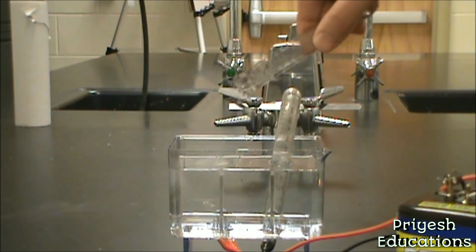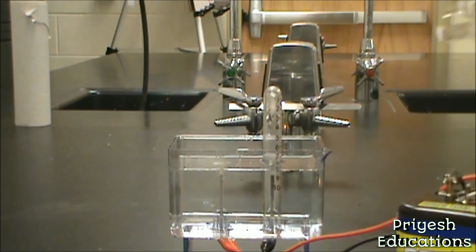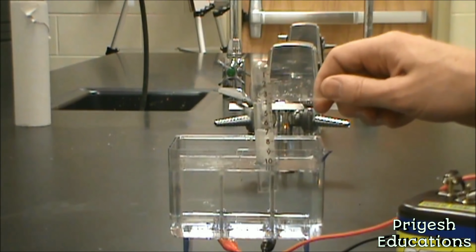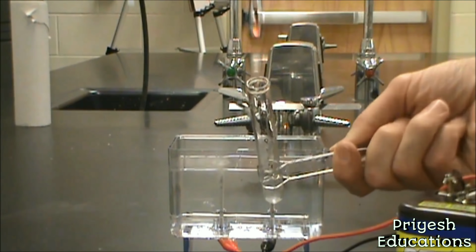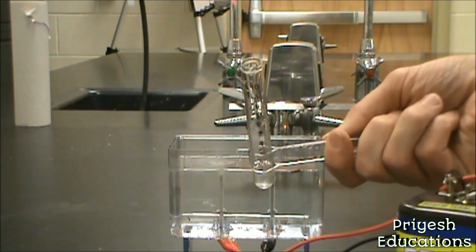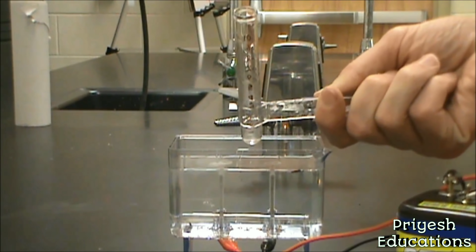So we are now just passing 5 milliliters of gas, actually just past 6. So we're going to do a second test with that. We're going to do the oxygen test. So we're going to grab this, put it upside down, and you can see that it easily ignites back into on fire, confirming the presence of oxygen.